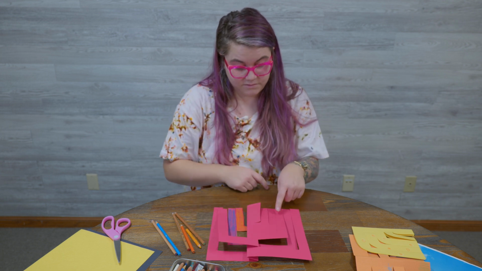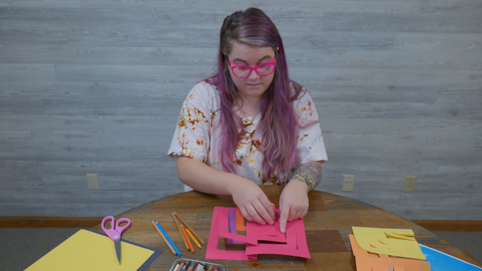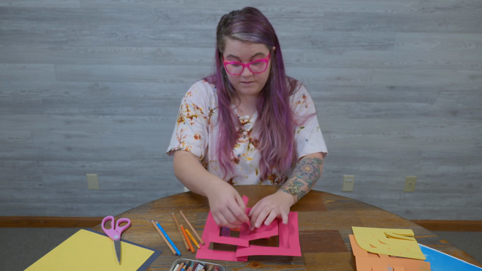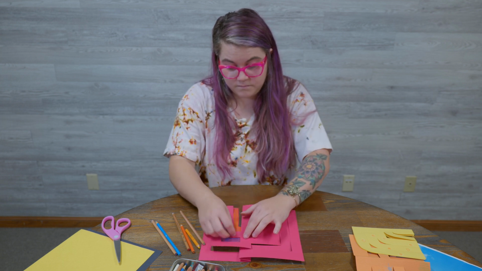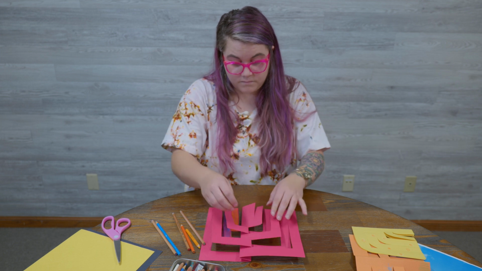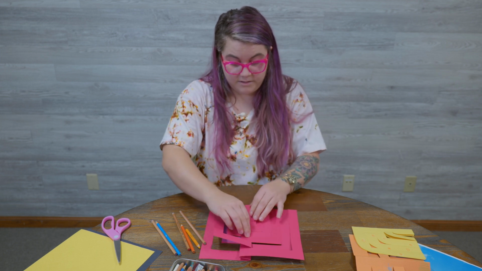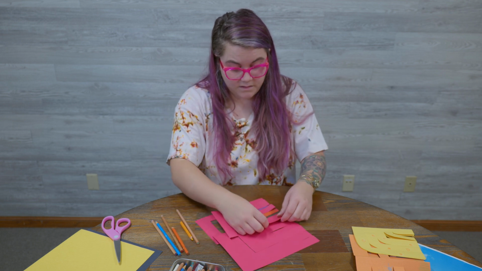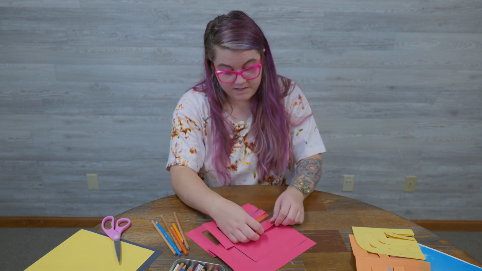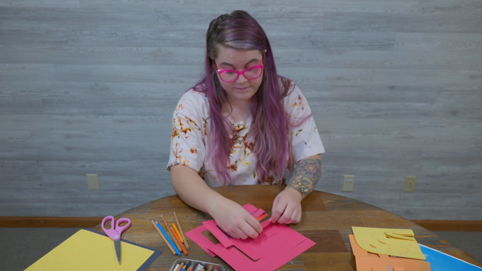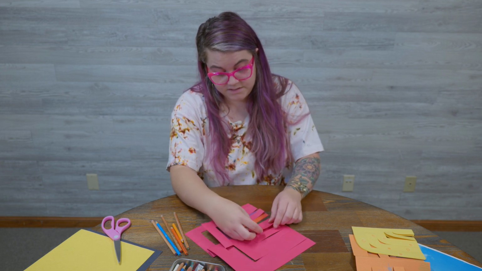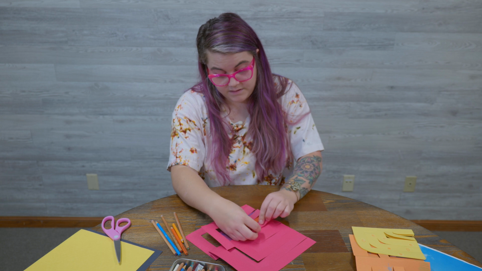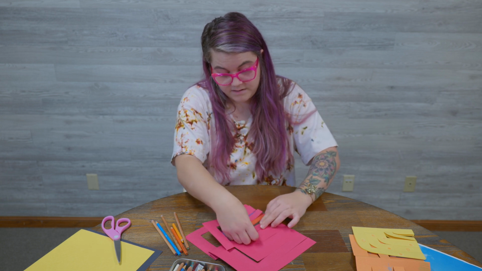So we're gonna skip this one and then move to the next one. Folding it over. And making that crease. Here's the last one, it's just in the middle. I like to use it as a base to really hold up the middle section. So I'm just gonna use this part and bend it over to match the other side.